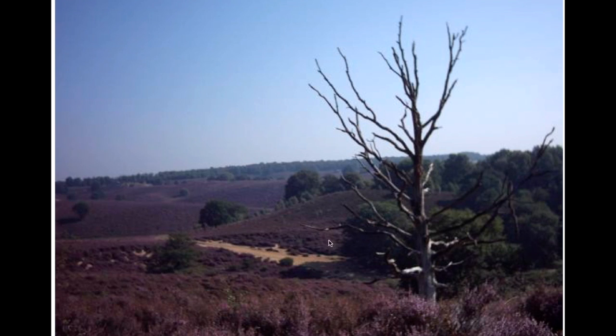And when I was a little boy, my dad took me to these kinds of rolling hills on the Posbank, for example. This is the Veluwe. And the heath is growing, and it's blooming, in fact. So, a beautiful summer's day. And this is a picture from the 80s. And this is where I used to walk when I was a little boy.